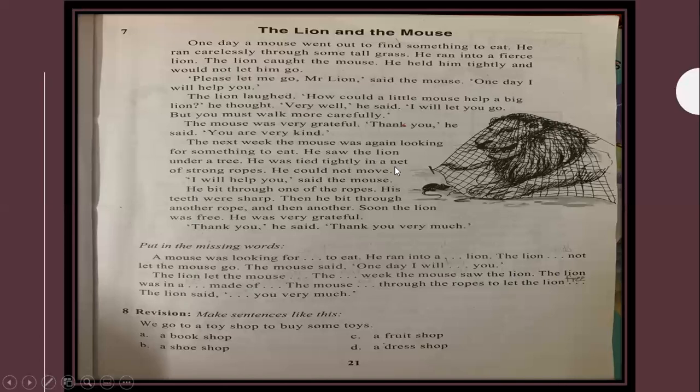net made of strong ropes. The mouse dashed through the ropes. Bit through the ropes to let the line free. The line said, thank you. Thank you very much.